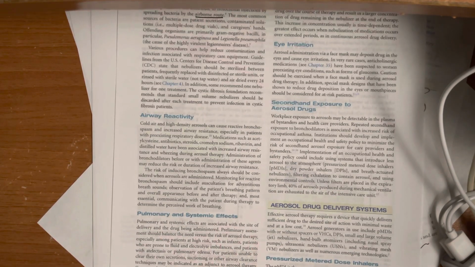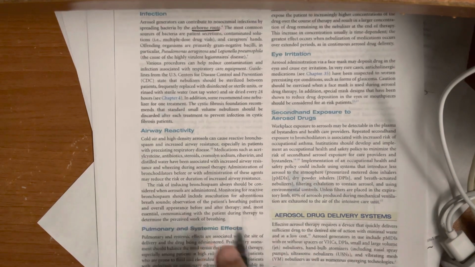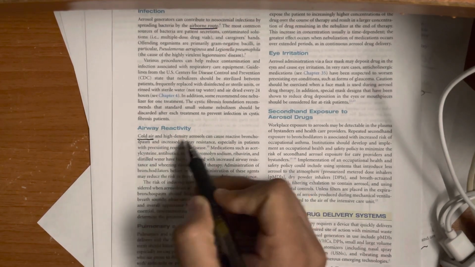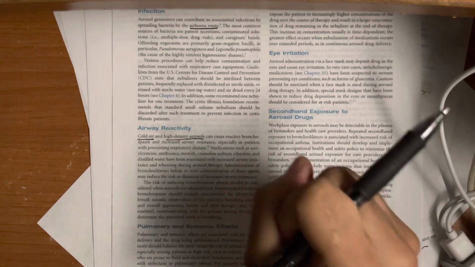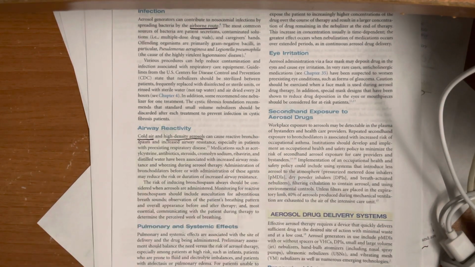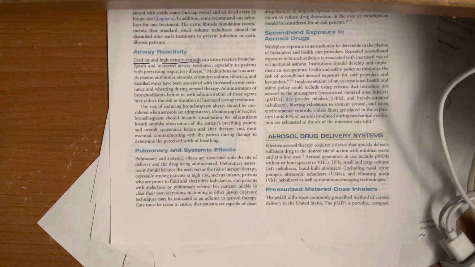Airway reactivity. Cold air and high density aerosols can cause reactive bronchospasm and increased airway resistance, especially in patients with pre-existing respiratory disease. This is very important to know: cold air and high density aerosol can cause reactive bronchospasm, so your airway can tighten and the patient can't breathe, with increased airway resistance, which means it's very difficult. Pulmonary and systemic effects. Let's go here, with the site of delivery being administered.